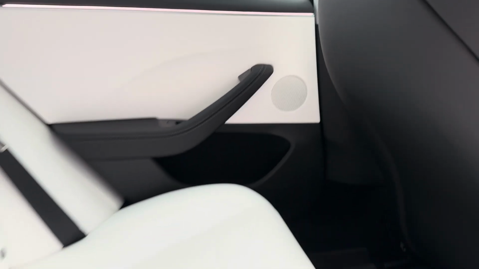Then the rear doors each have one more speaker, the exact same placement, the exact same speaker from previous generations. Literally one-on-one. Nothing changed about the rear doors. And then we have the rear.